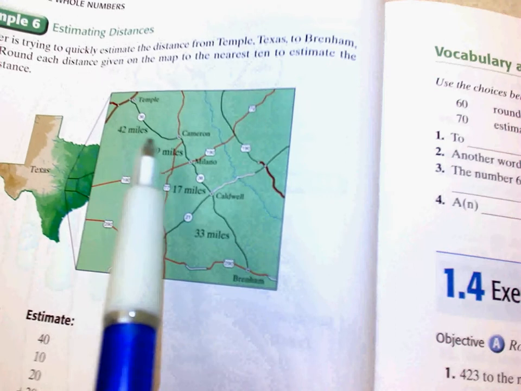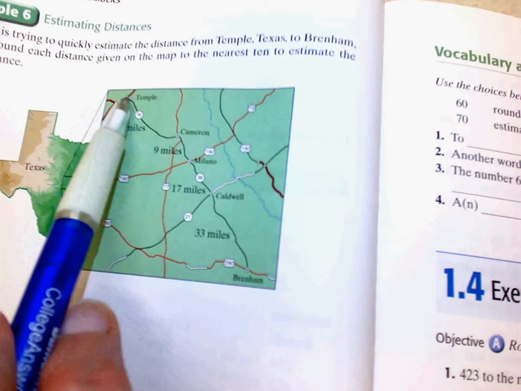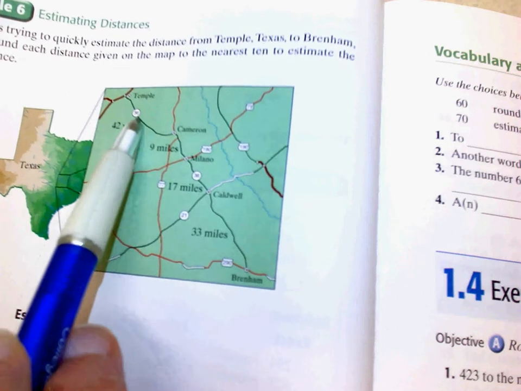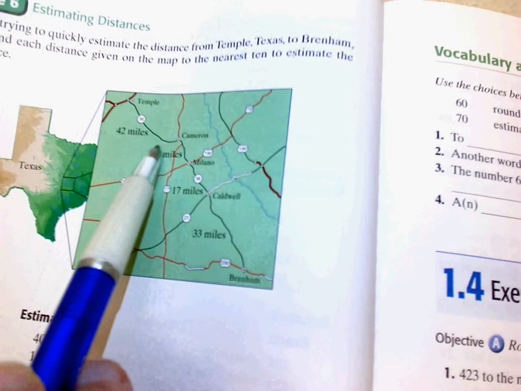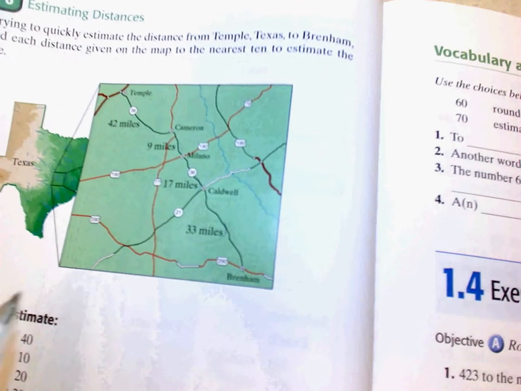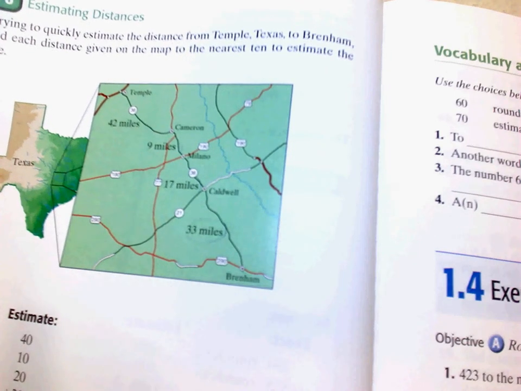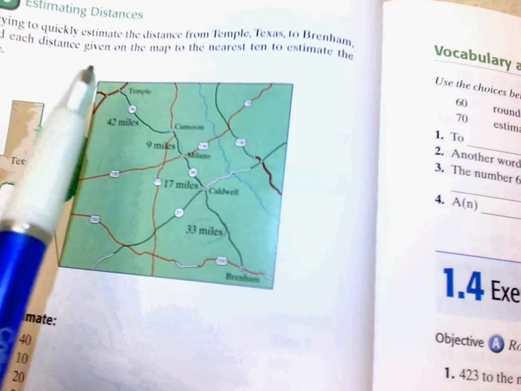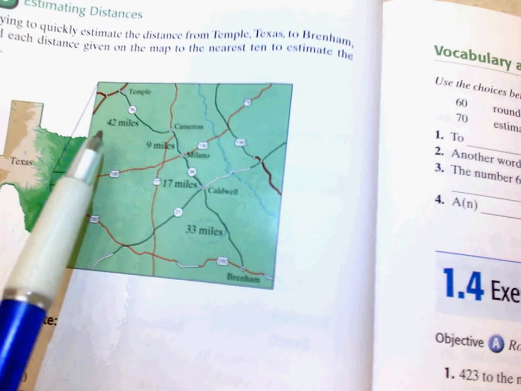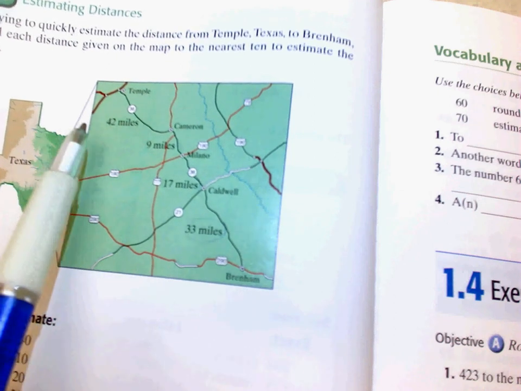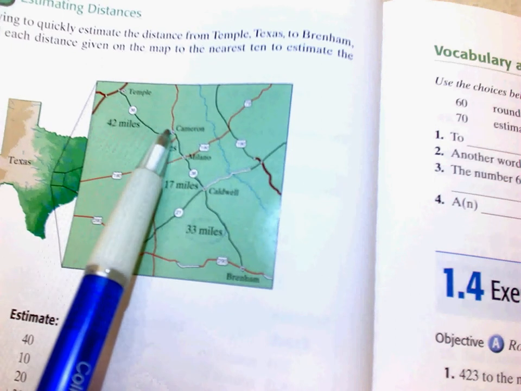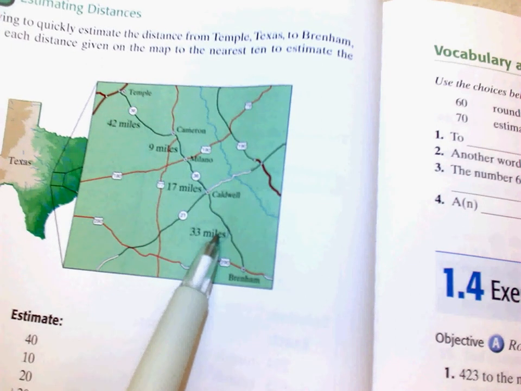What I'm worried about is Temple is here, Brenham is here. How many numbers are used in between? There are 4 of them. A lot of times people will add the first one and the last one, but it doesn't say what's the partial distance? The whole distance is adding all four of those numbers. Be careful about that problem.